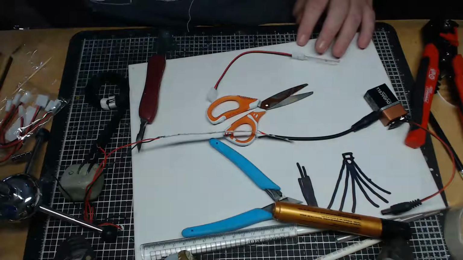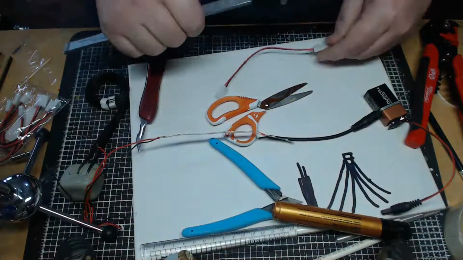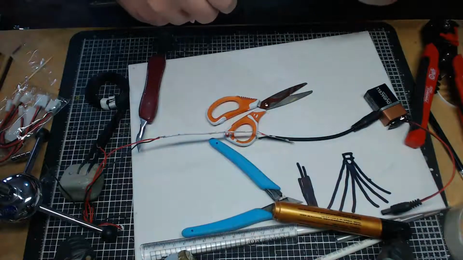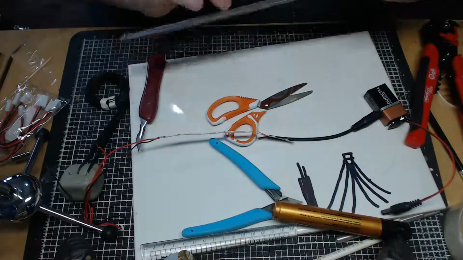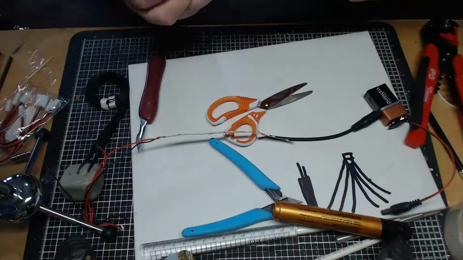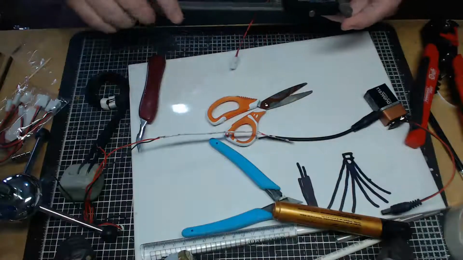What have I done with that? Where have I put them? There they are. So let's just measure from roughly there. Yeah, that's about 17 centimeters. So we're a little bit short.